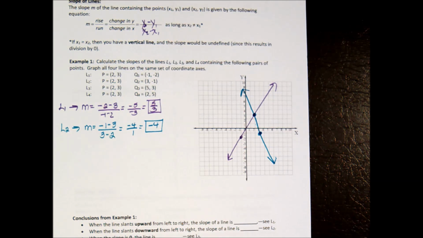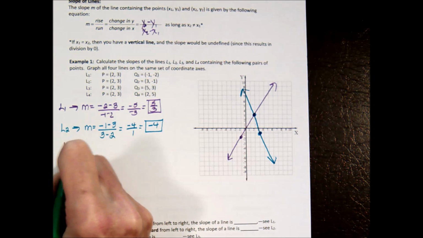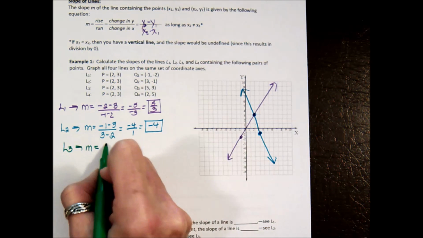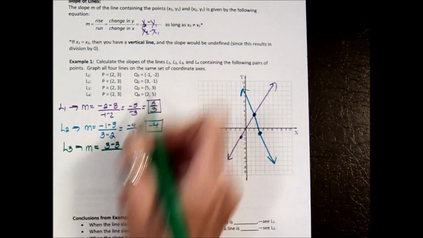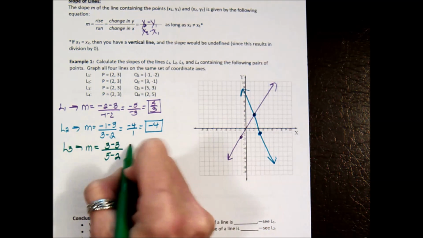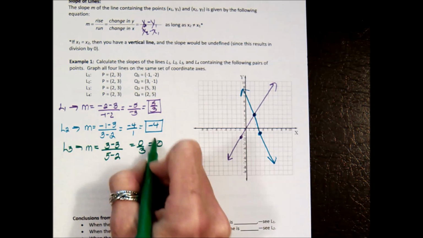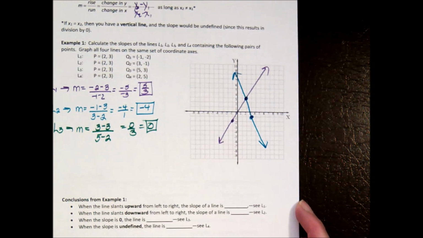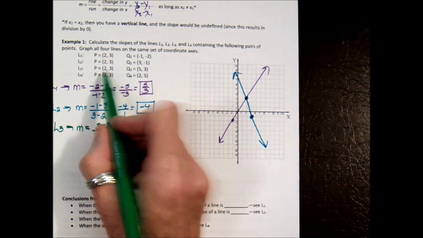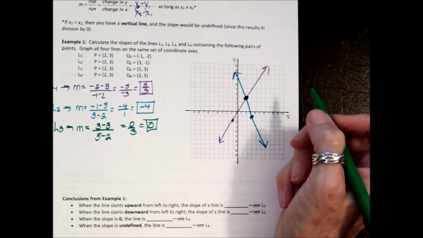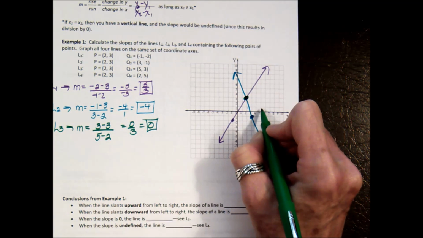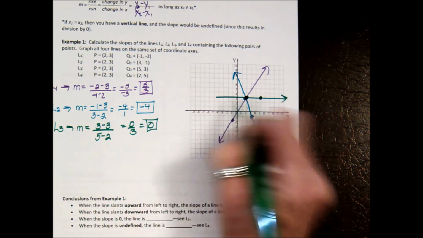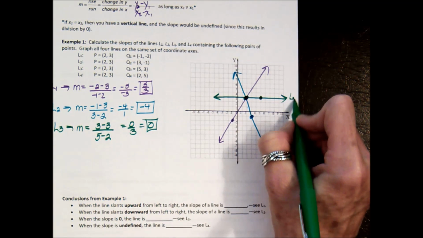All right, let's look at line 3. Its slope is going to be y2 minus y1 over x2 minus x1, or 0 over 3, which is 0. And if you remember correctly, lines that have slope of 0 should be horizontal. So if I plot those points, again, I have the point 2, 3, and then I have the point 5, 3. I connect those, and yes, that is a horizontal line. That's line 3.